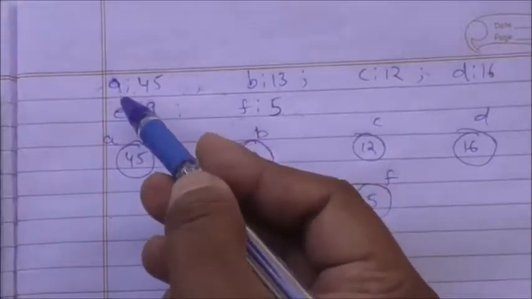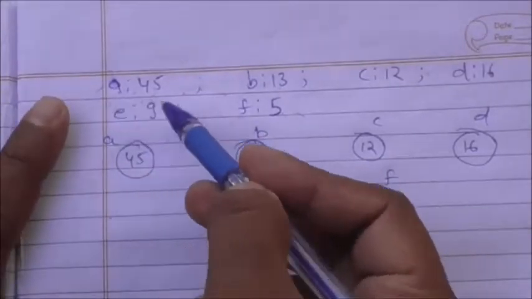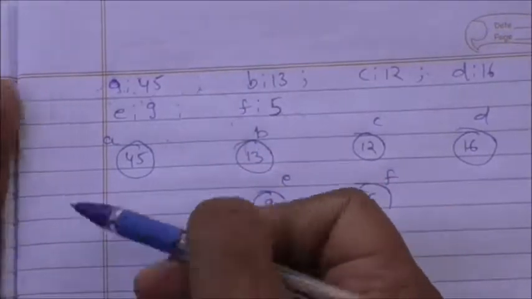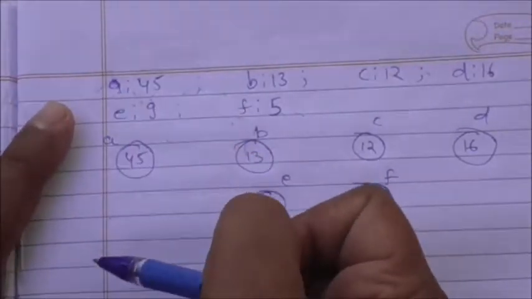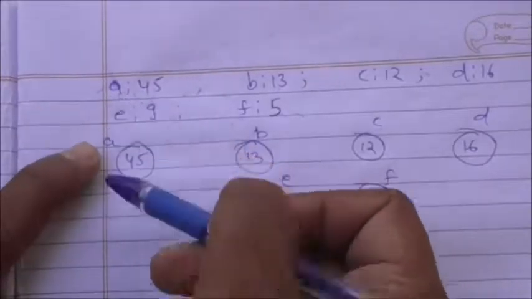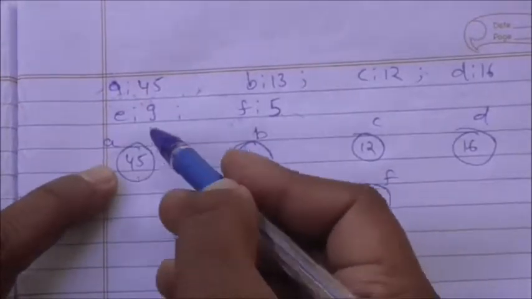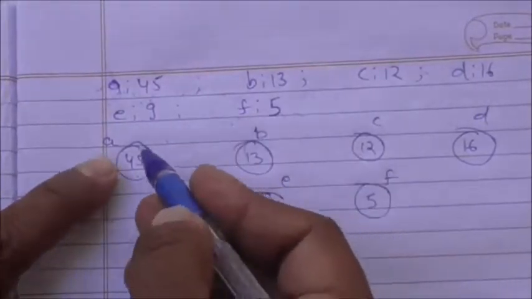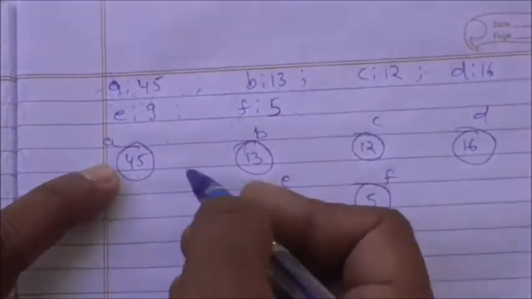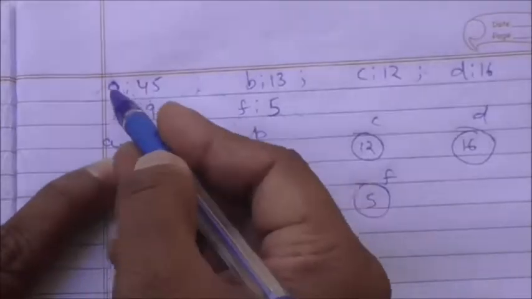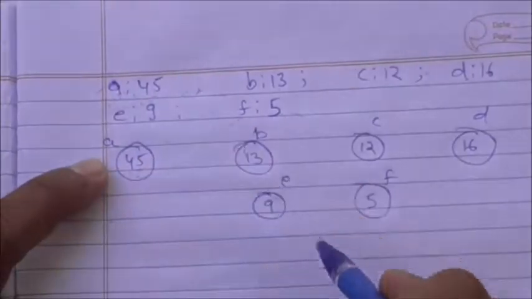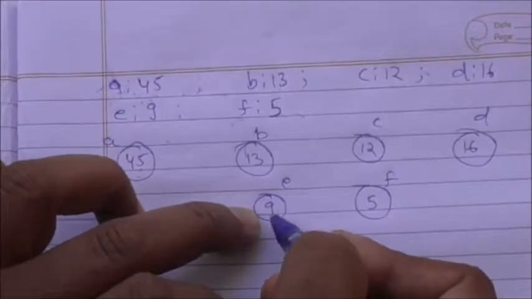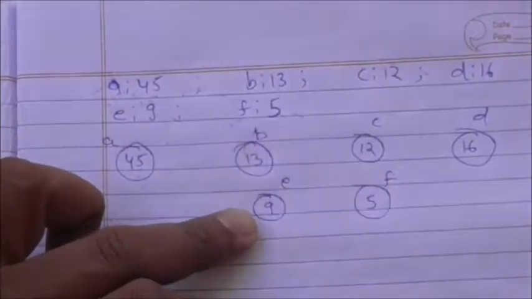To generate binary codes for these characters by using Huffman coding, we need to construct a tree. First of all, for every character I will construct a node, and the weight of that node will be the same as the frequency of that character. Now see, this is the node for character A. Its weight is 45 because the frequency of character A is 45. This is the node for character E. Its weight is 9 because the frequency of character E is 9.